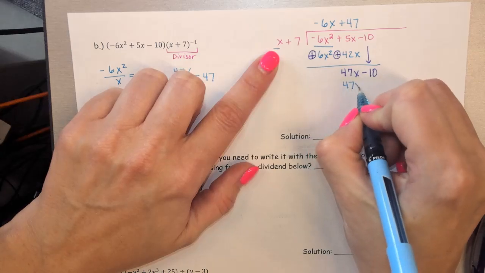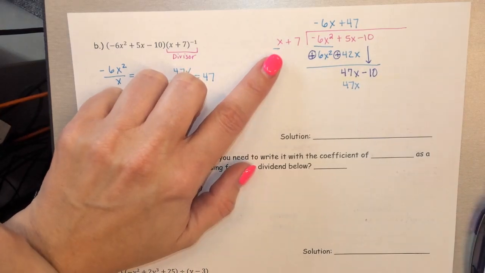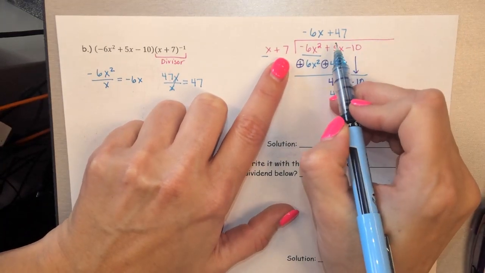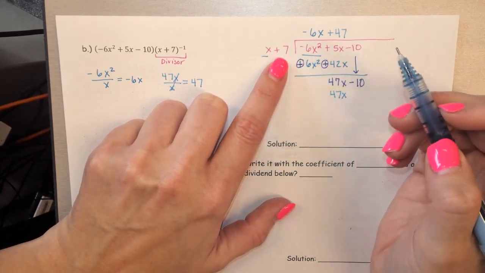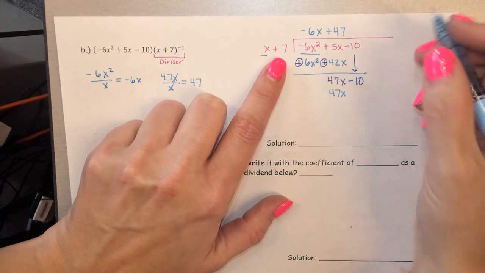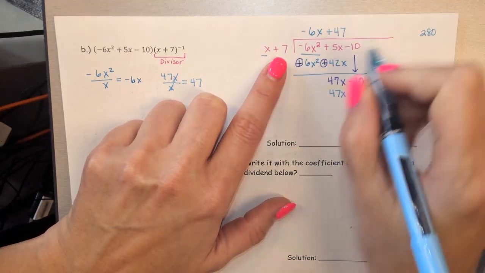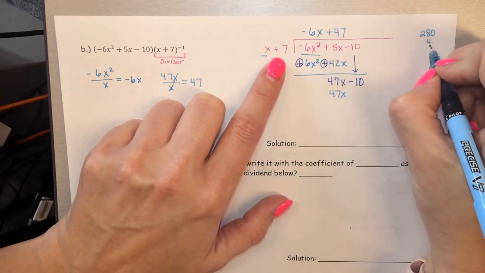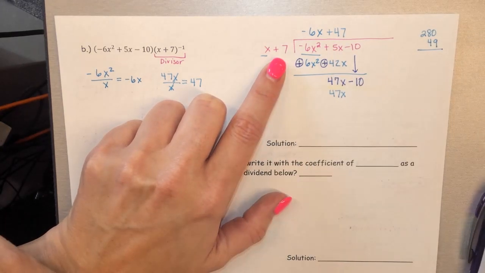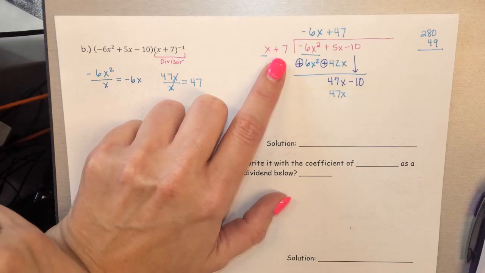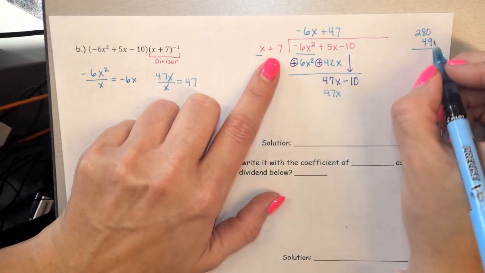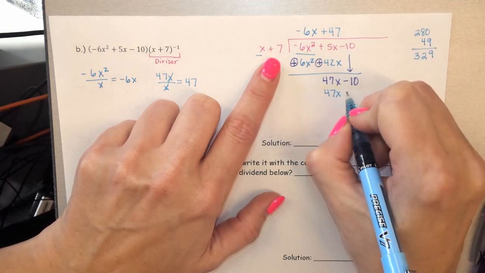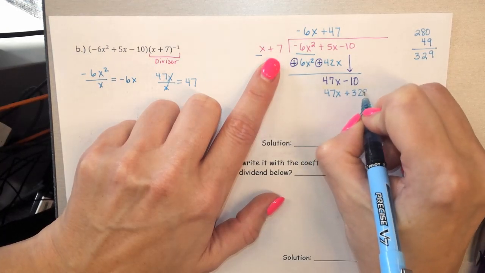So the first thing you multiply, those should match. When you're doing 47 times 7, may I recommend doing 40 times 7, because what's 4 times 7? 28, yep, so it'll be 280. And then if you do 7 times 7, 49, and then you can just add those together. Okay, yep, 1, 2, 3. Okay, and then this would be positive at this point.